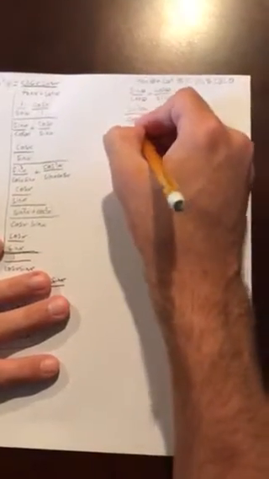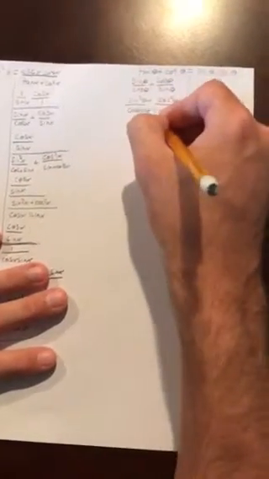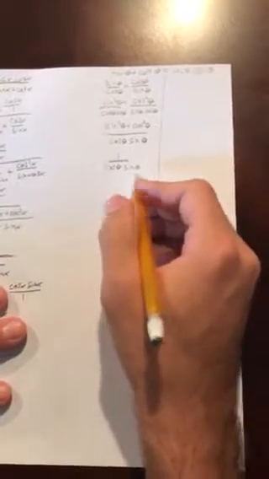Now the bottoms are the same, so we can join the top. Sine squared theta plus cos squared theta over cos theta sine theta. Now, as we said before, sine squared theta plus cos squared theta here in the Pythagorean identities can be changed into 1. So we're going to have 1 over cos theta sine theta. Now, here we can separate this out into two fractions.